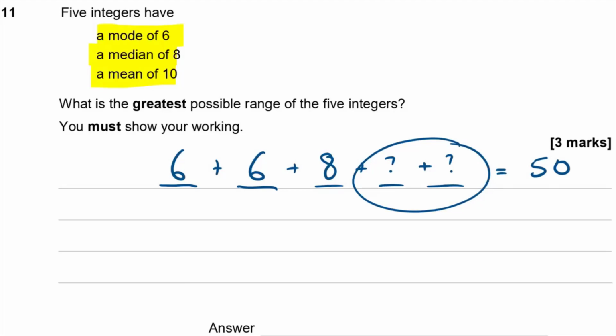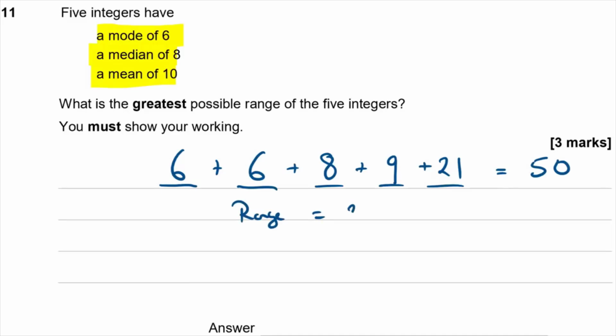The first number can't be 8 because then it would be bimodal. So the smallest value this one can be is a 9. Then the largest one that this one on the end can be is 21. Does that work? 6, 12, 20, 29, 30, 50. That's right, isn't it? So then the range of this is going to be 21 minus 6, which is 15. That's the largest it can be.